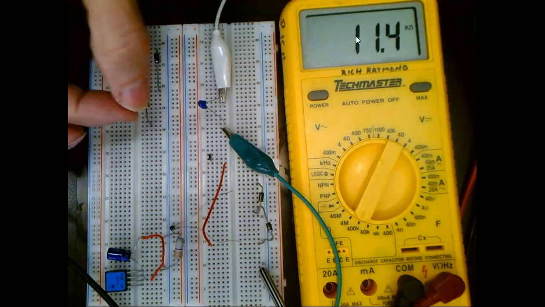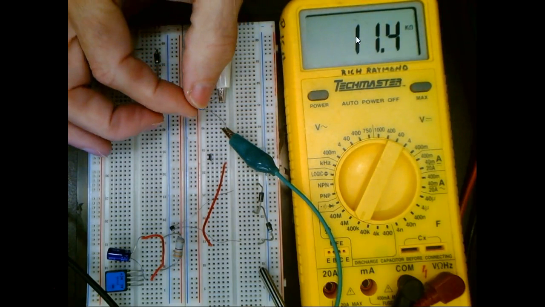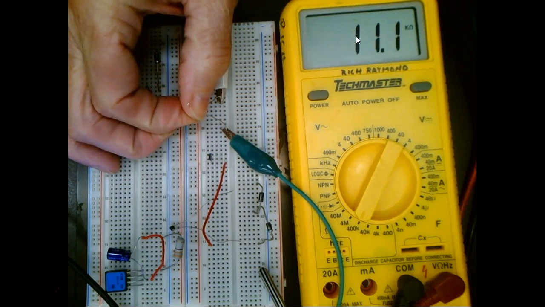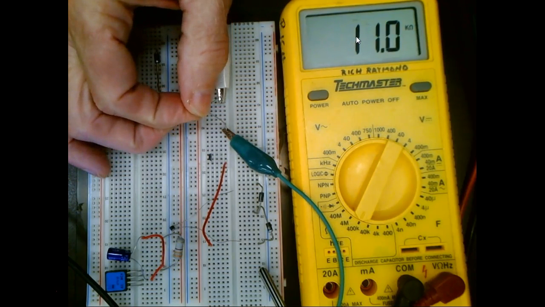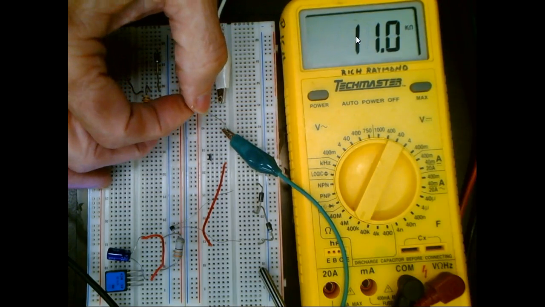And I'm just going to use myself. I'm not going to touch the leads, because if I touch the leads, the meter would measure me, right? I'm just going to touch this. And what starts to happen?